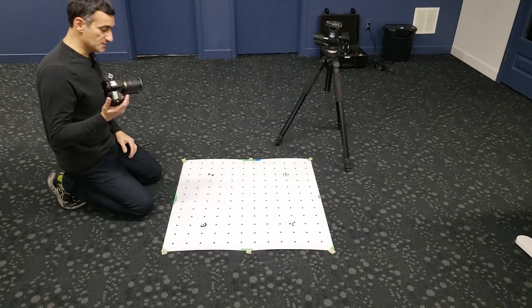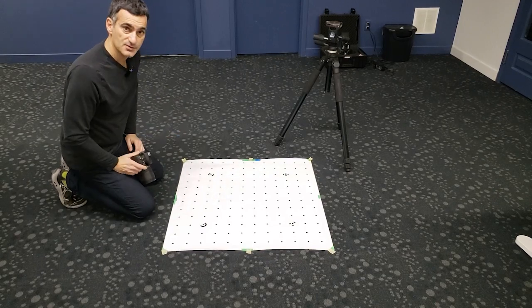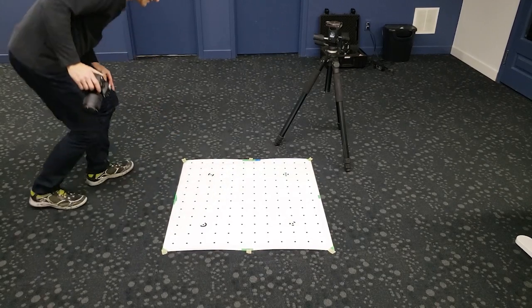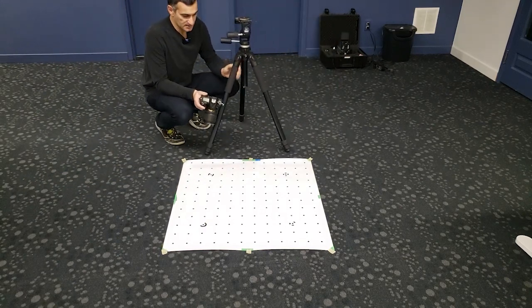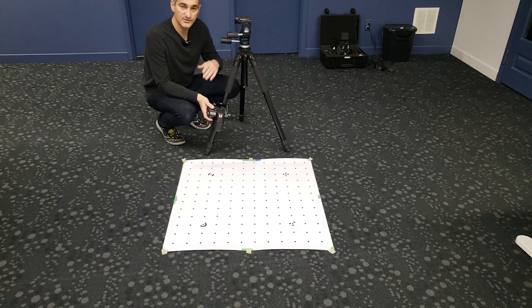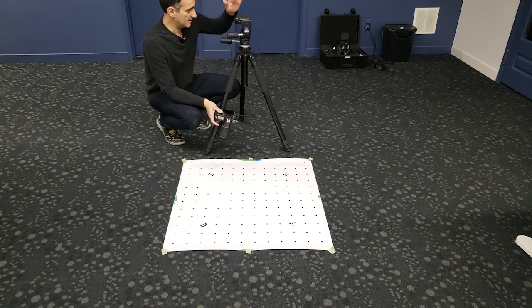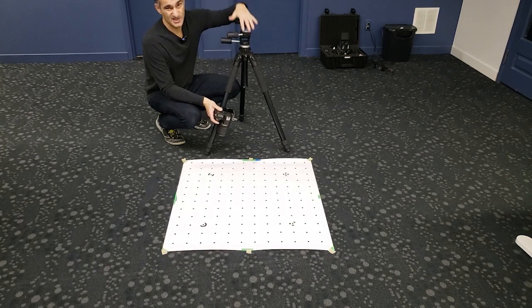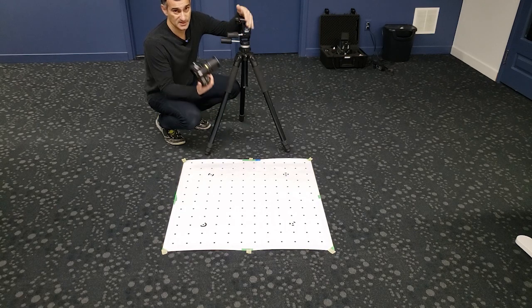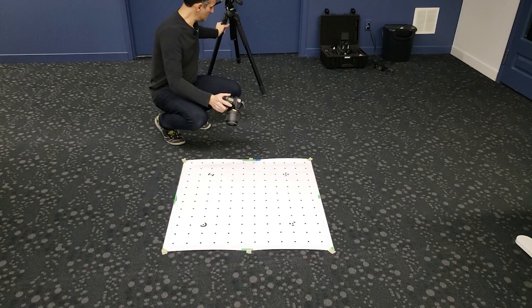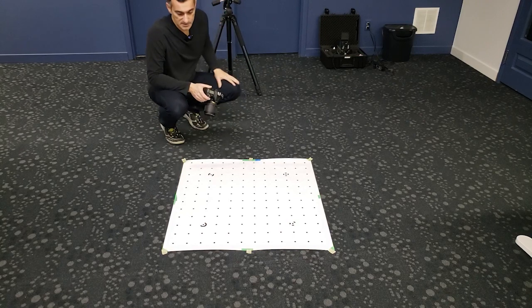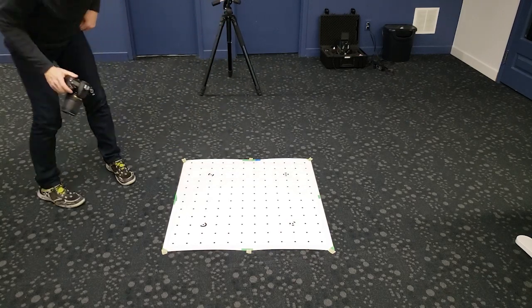Normally you would use a tripod to do this, so you need a really sturdy, nice tripod, and you tape the paper down. You don't want it floating or moving around. But it's easier to show the process with me holding a camera in my hand.